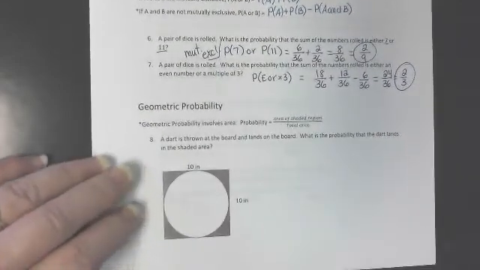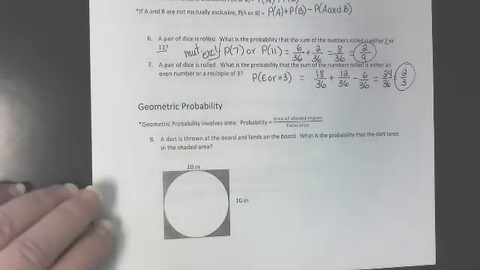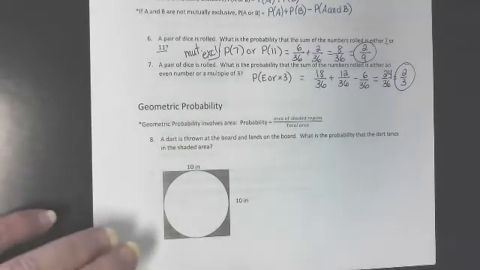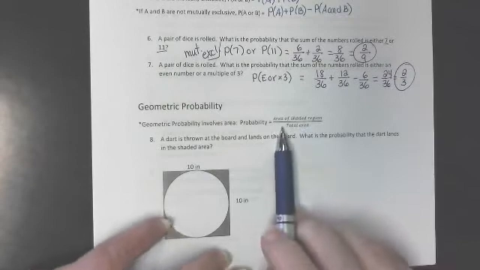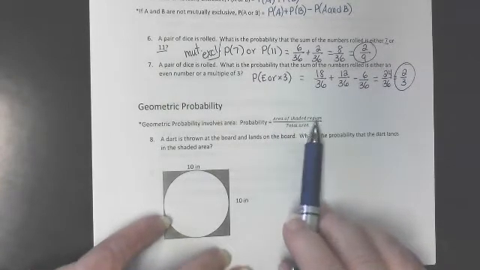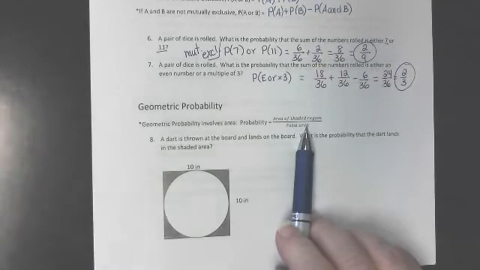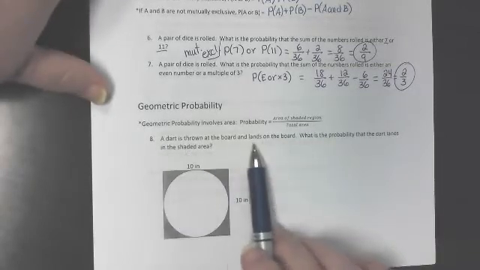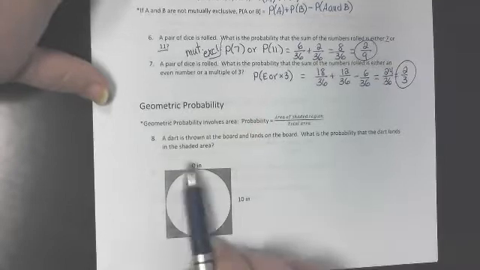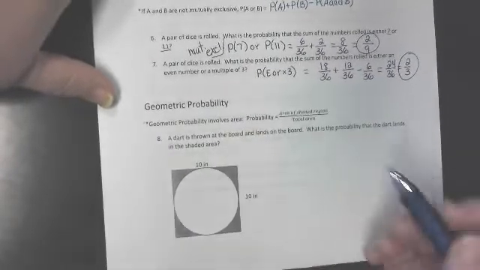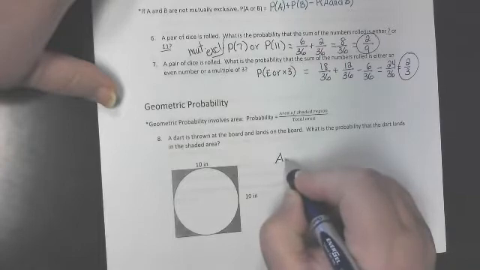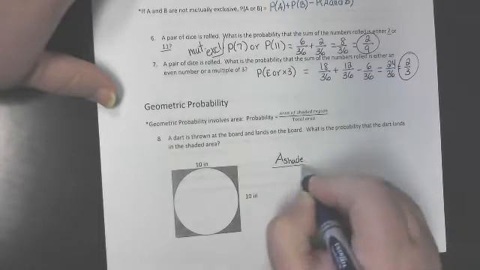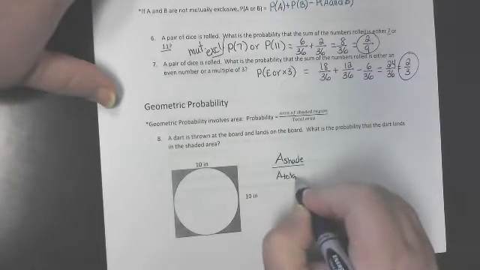All right, geometric probability. Geometric probability involves the area. So here's the formula. The area of the shaded region over the total area. Unless, of course, they ask you what's the probability it hits the unshaded region, then that's the success you would put on top. So a dart's thrown at the board and lands on the board. What's the probability it lands in the shaded area? So area of shaded over area of the total.